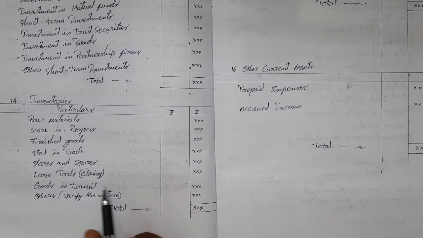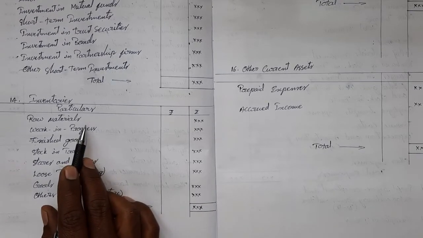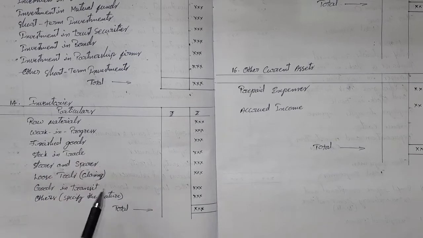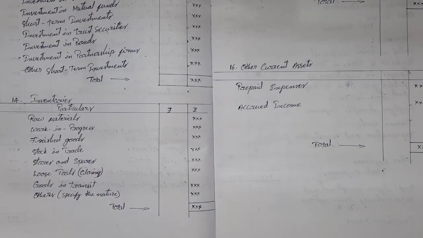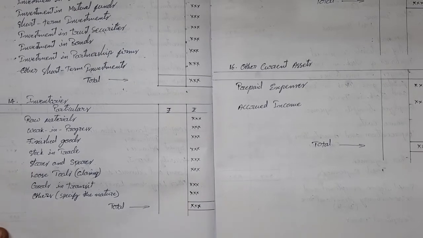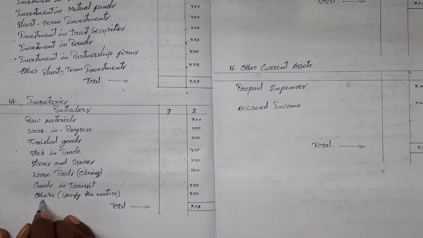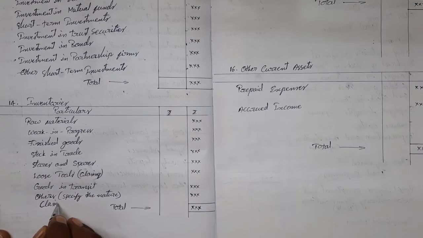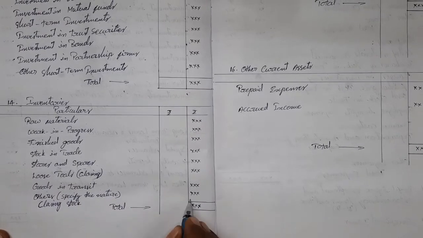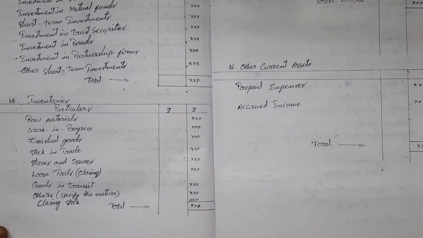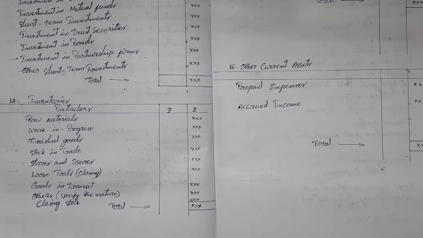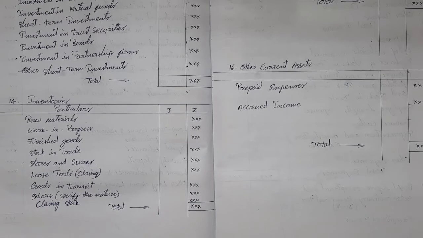Mostly in the question, if there is any closing stock, we should write it under inventories only. Closing stock, if there is any closing stock, write it under inventories. Please remember.